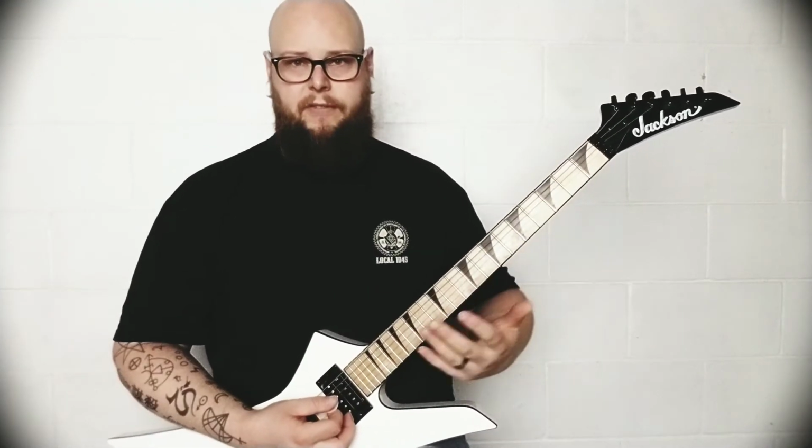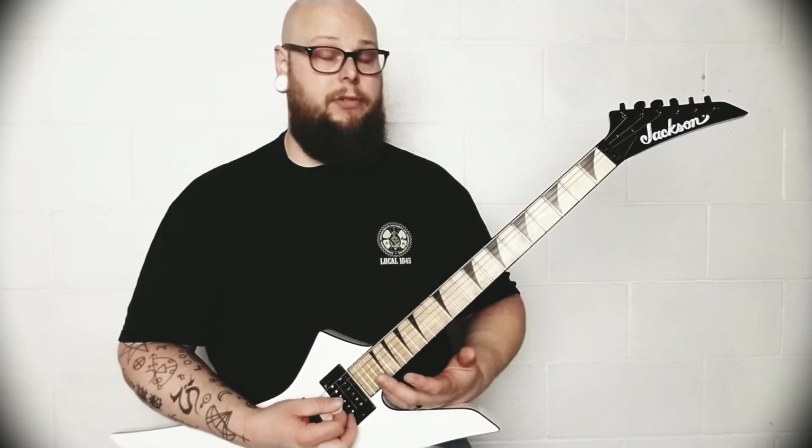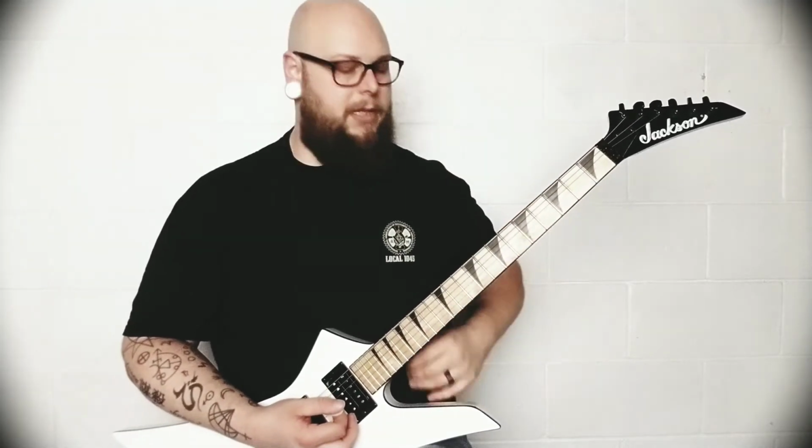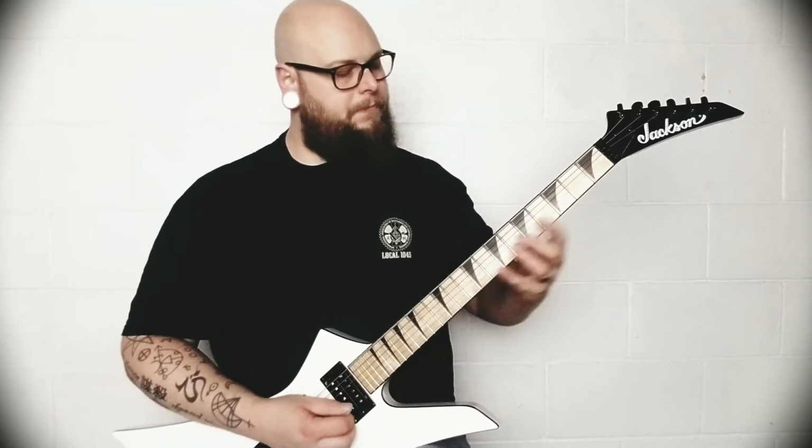So if you take the top two strings of those shapes and you're in G major or E minor, what I just showed you is always good. It's always on limits versus off limits. You can think of it that way.